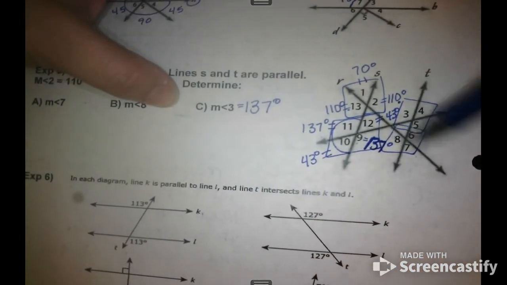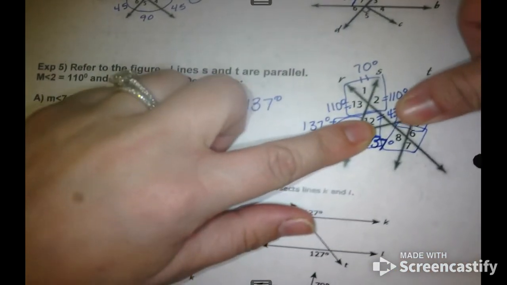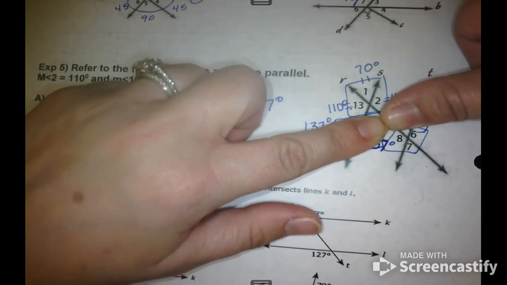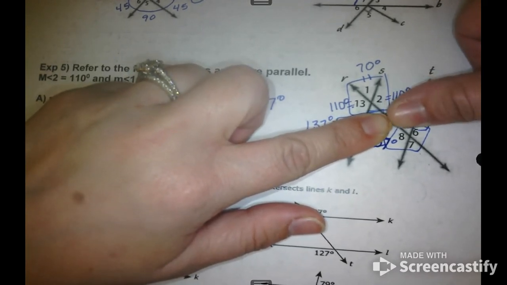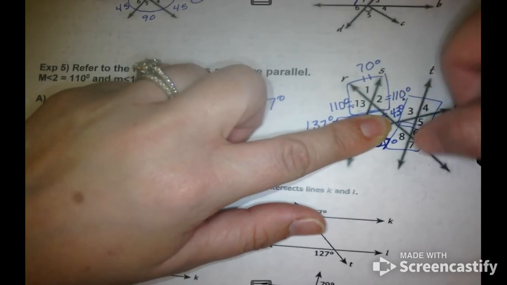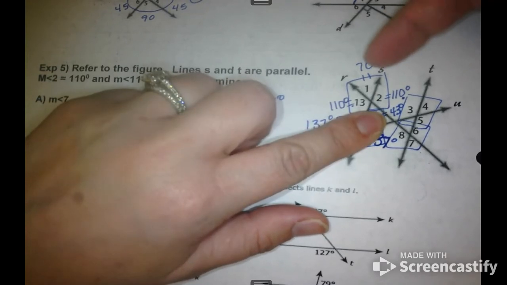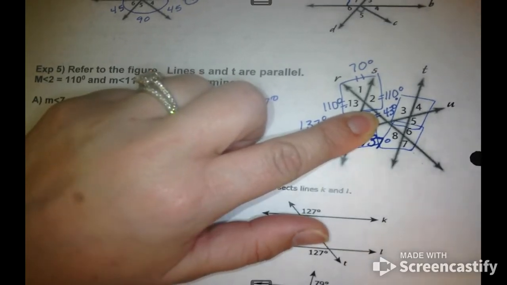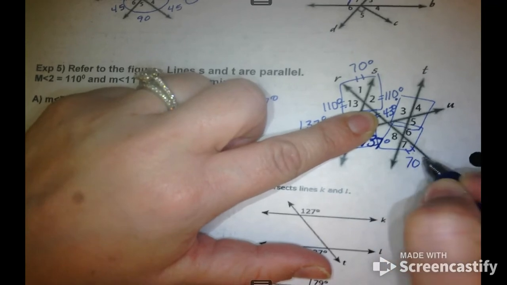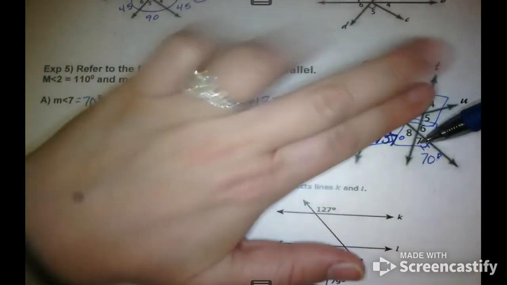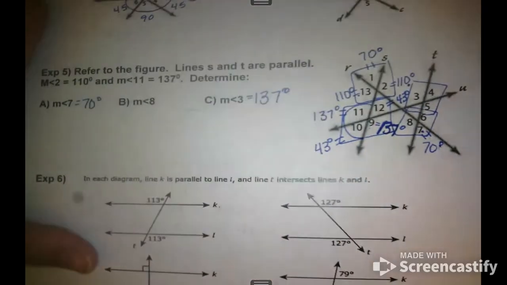Okay, so I'm looking for 7 and 8. If I looked at these, what angle would 7 be the same as? Look at the numbers that I'm covering up. 6 and 8 are the same as 2 and 13. So 7 would be the same as 12. Okay, so angle 7 is 70. So if 70 is angle 7, what would 8 have to be? 110.